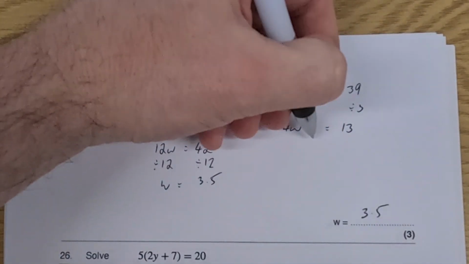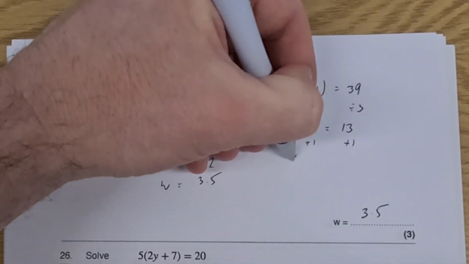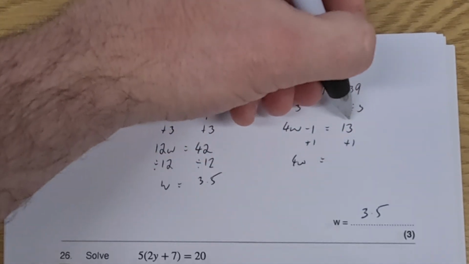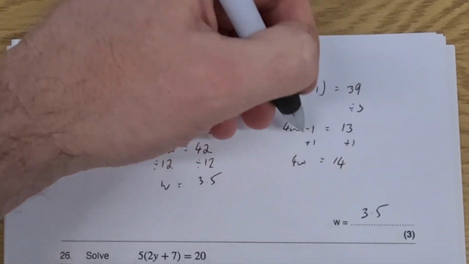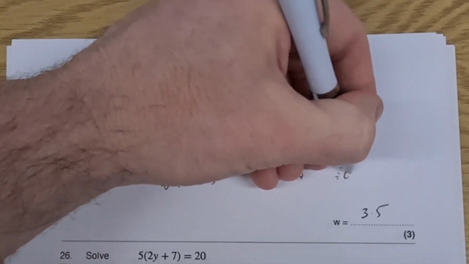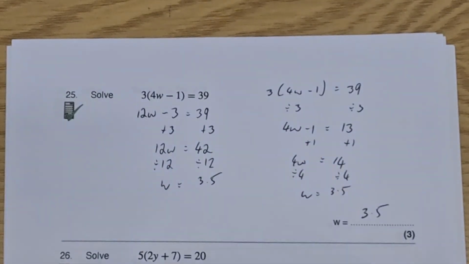Now we just need to add 1 to both sides to get rid of the take away 1. On the left-hand side we'd have 4w, as we're adding 1 to get rid of the minus 1. And on the right-hand side we've got 13 plus 1, that's equal to 14. Now we just need to get rid of this times by 4, so we divide by 4 and divide by 4, and we get that w equals 3.5. So again we got 3.5, and that's it.